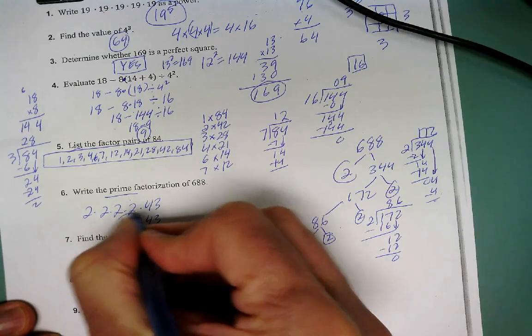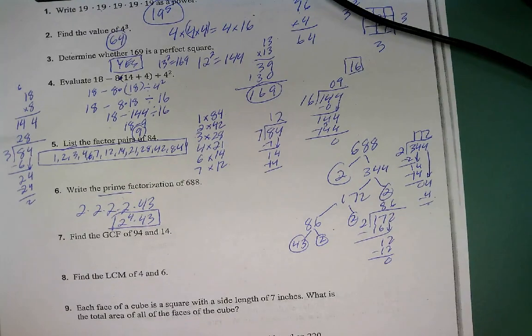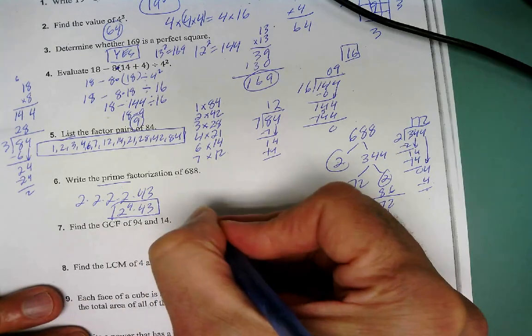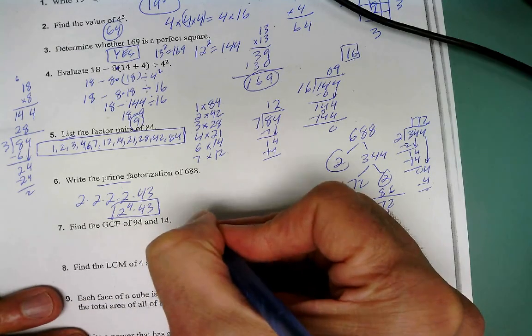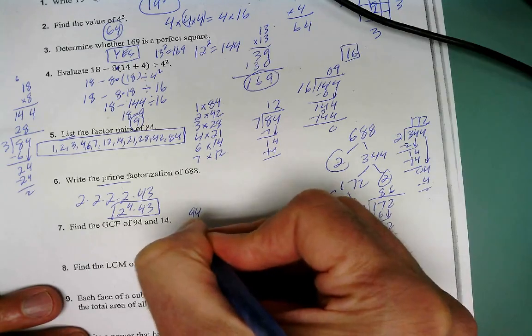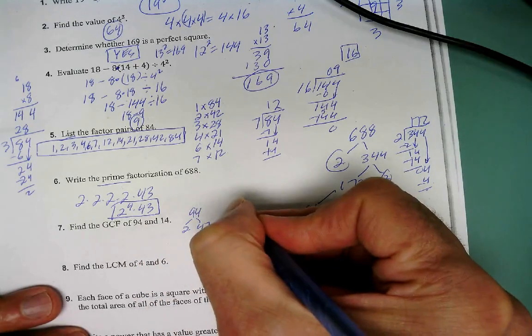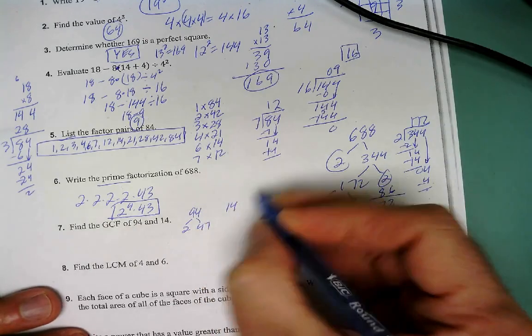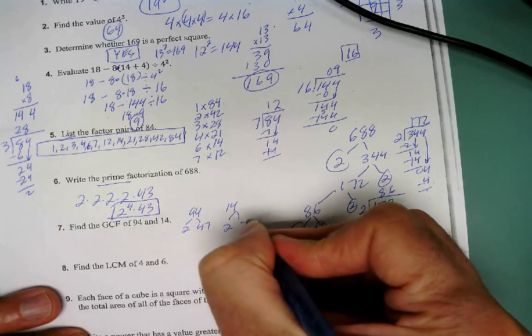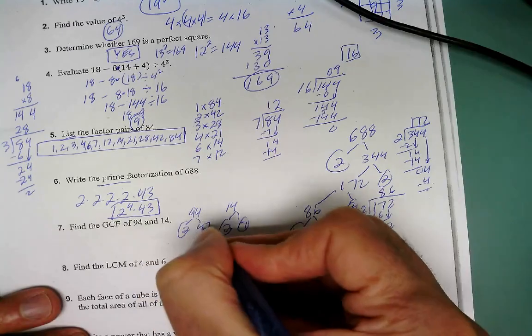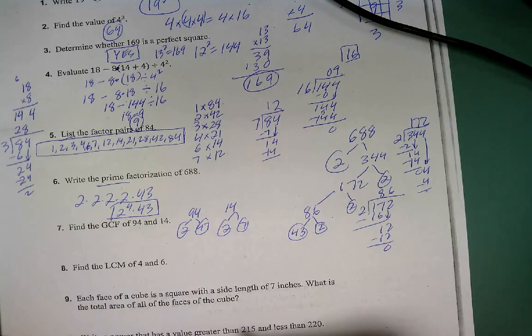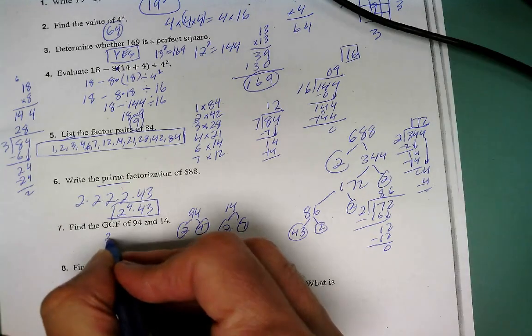Box that answer. Greatest common factor of 94 and 14. I'm going to go ahead and make factor trees, use a prime factorization on this, right? And I got 2 times 47 here. And for 14, I got 2 and 7. I know both of those are prime. And guess what? 47 is prime. So the only pair I have is those 2s.